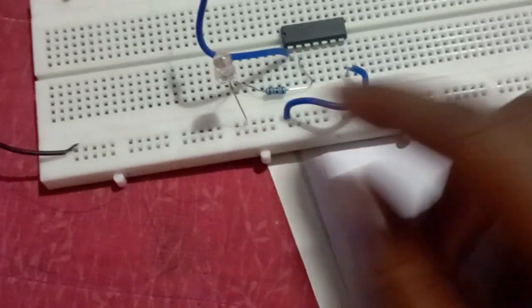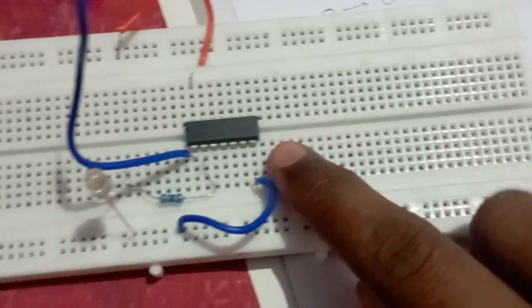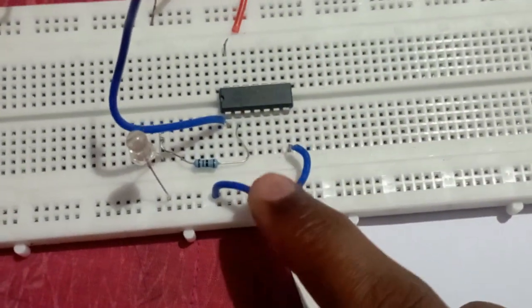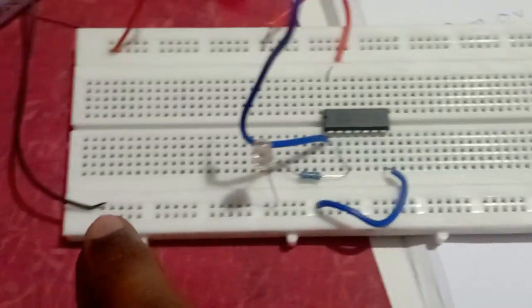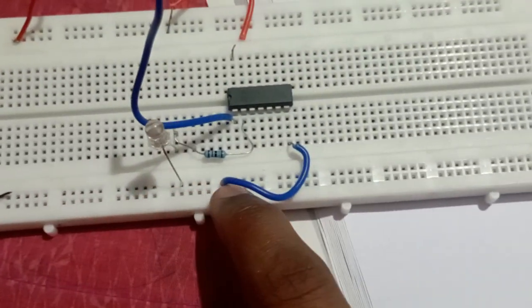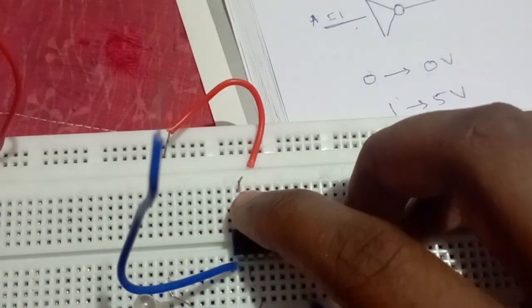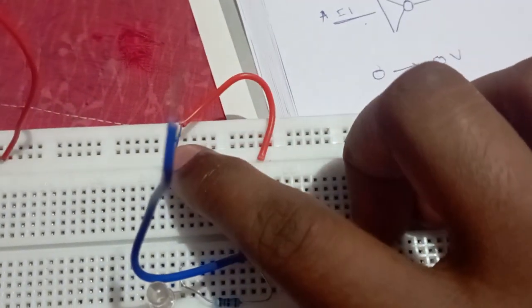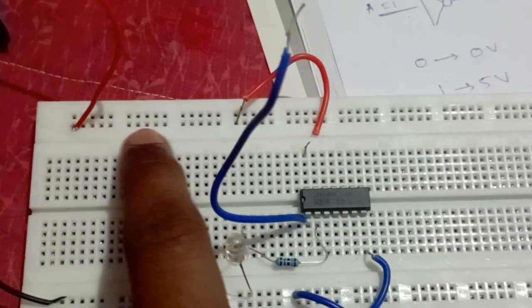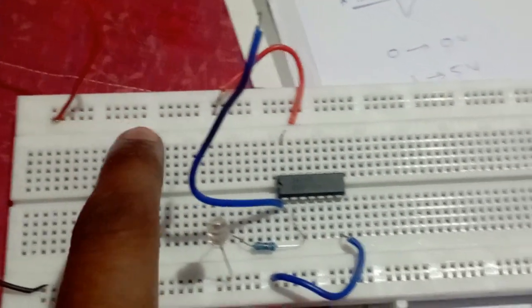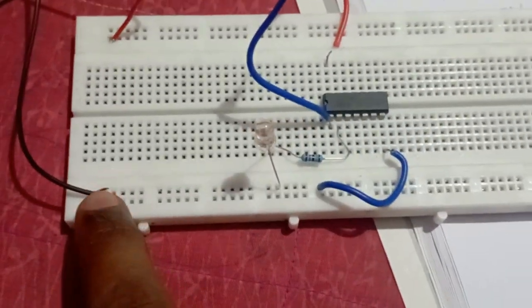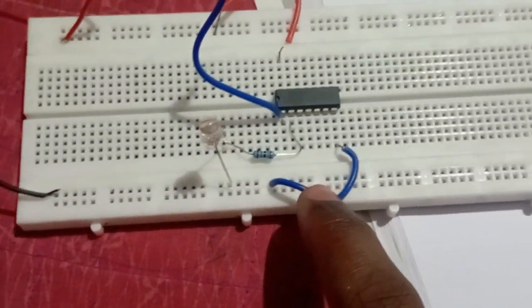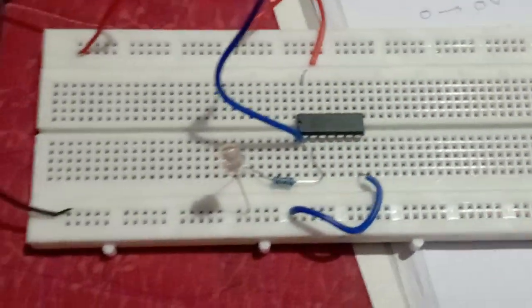I have grounded the 7th pin of the IC here, using one wire, and this line I am going to give a negative voltage using a battery. On this side, the 14th pin of the IC, I have connected it to the positive. This whole line is going to be positive till this breakage, and this whole line is going to be negative till this breakage. So I have done the connection in this fashion.